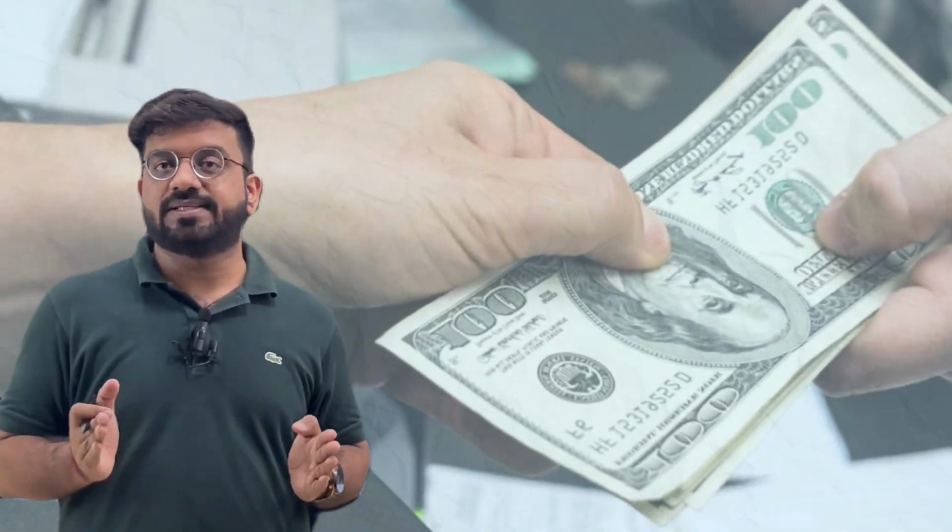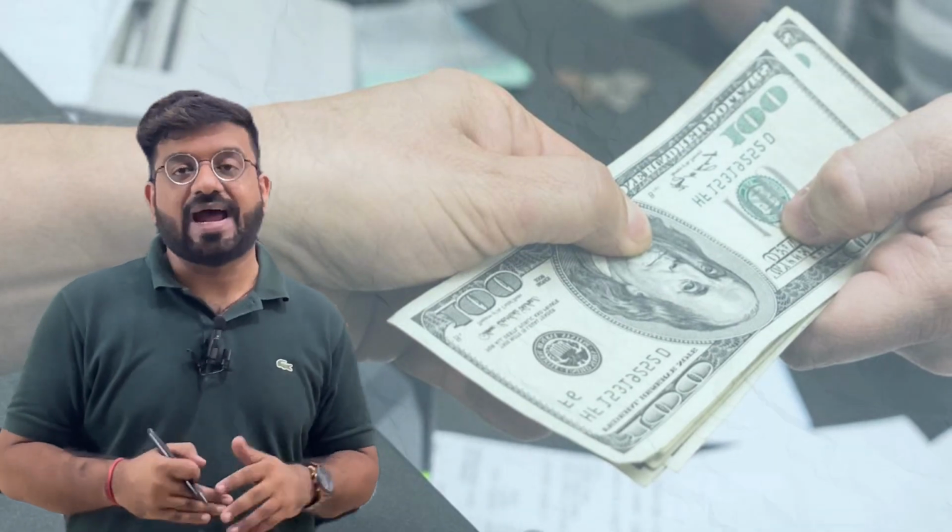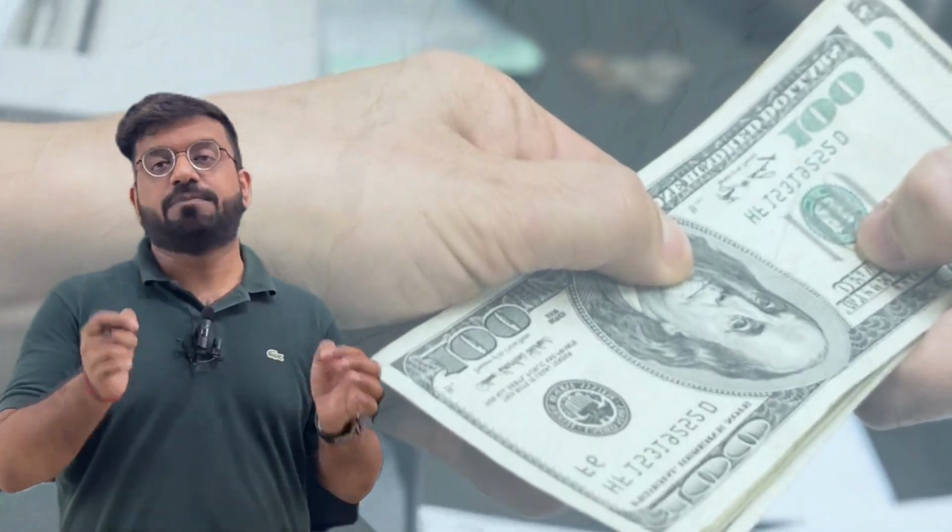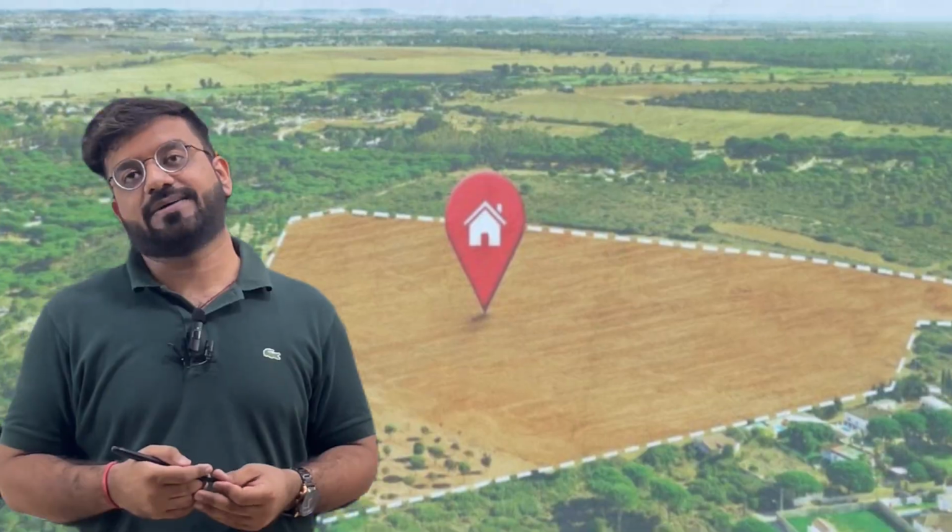So we just can't rely on the day-to-day change in the market price of that particular asset. That's why we have to record it at the same actual price at which we had purchased, at which we had acquired that particular machinery or the land.